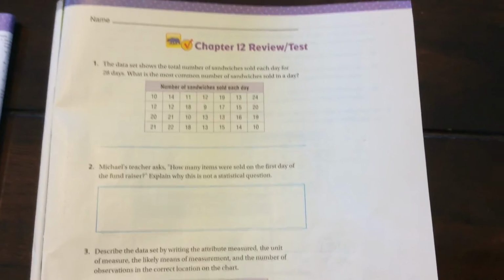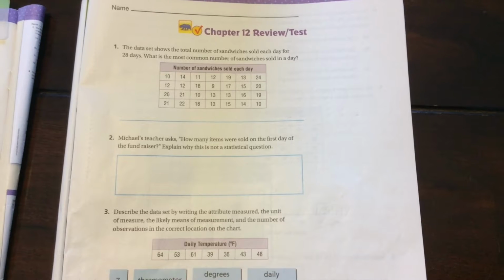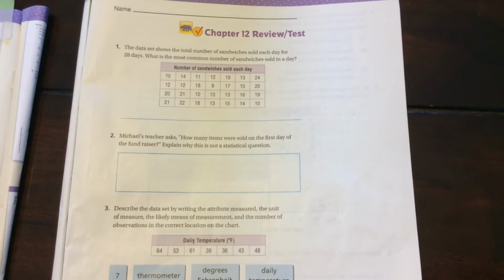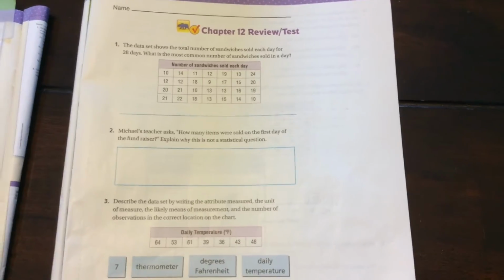Okay, this is the Go Math Chapter 12 review. Question number 1. The data set shows the total number of sandwiches sold each day for 28 days. What is the most common number of sandwiches sold in a day?